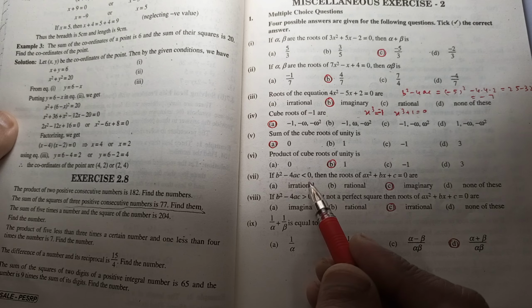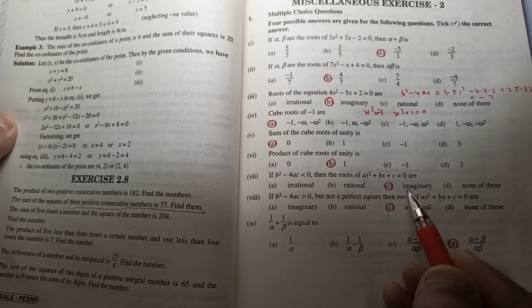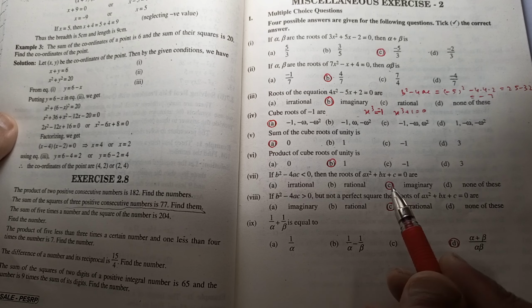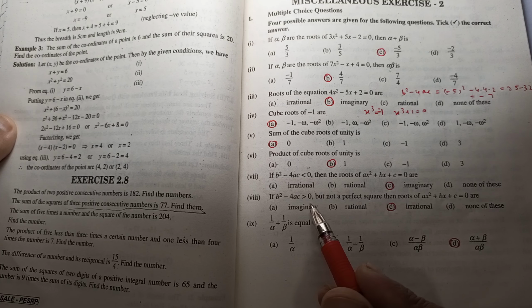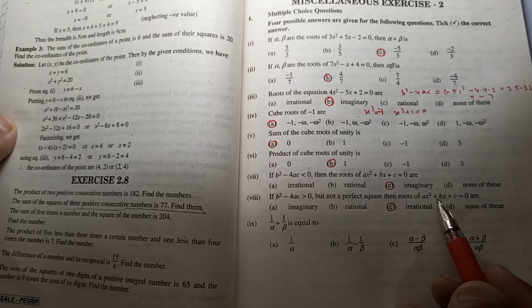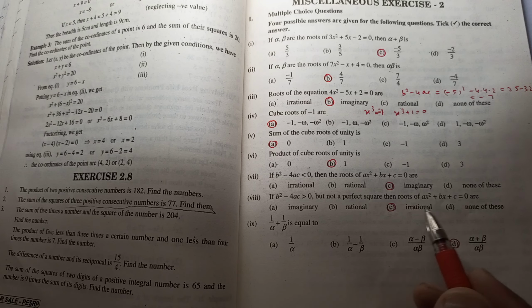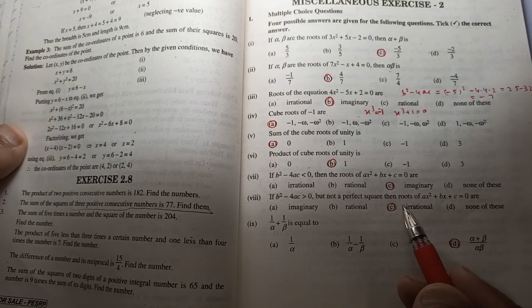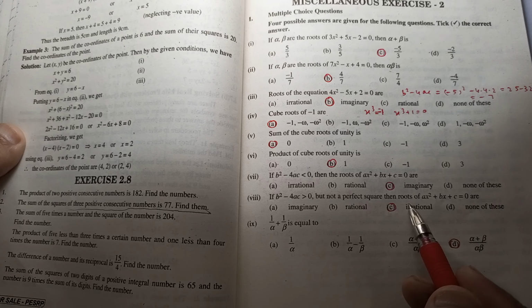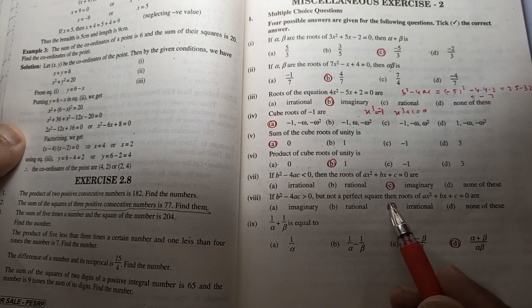Seventh, if b square minus 4ac is less than 0, then the roots of the equation are imaginary. Option C is correct. If b square minus 4ac is greater than 0 but not a perfect square, then the roots of the equation are irrational. Option C is correct. The book which I have gives the answer as none of these, but I think that the answer at the end is wrong, because it is clearly written that the discriminant is greater than 0 and not a perfect square, then the roots must be irrational. So option C is correct.